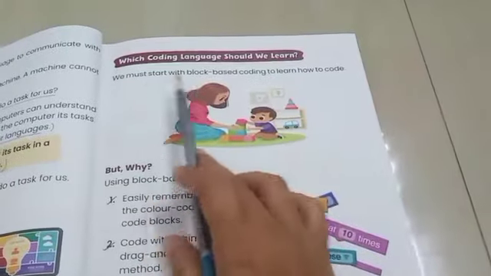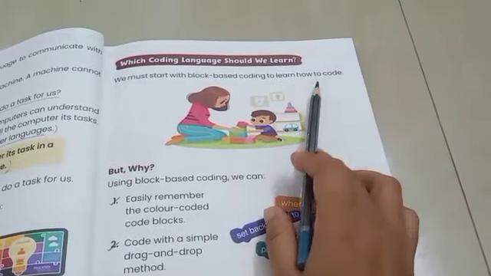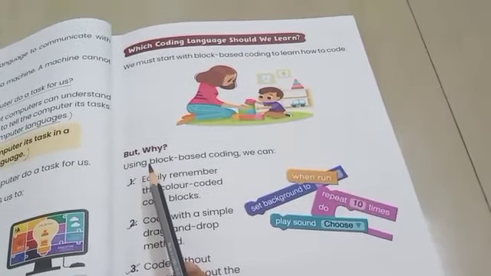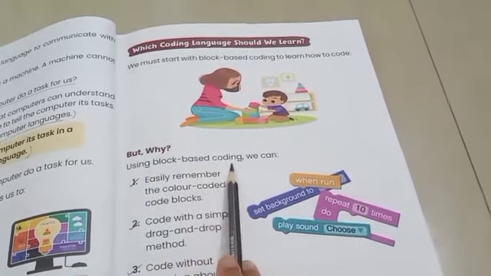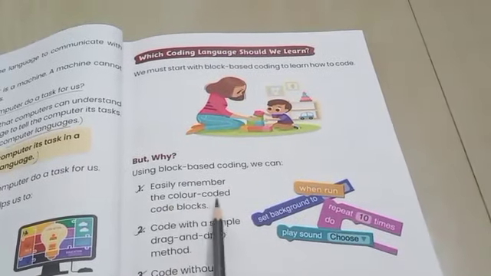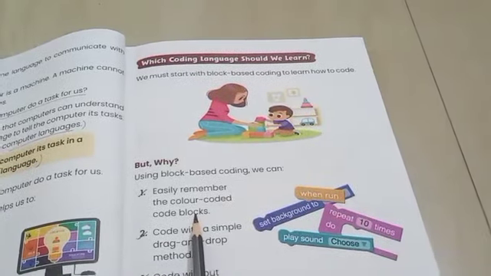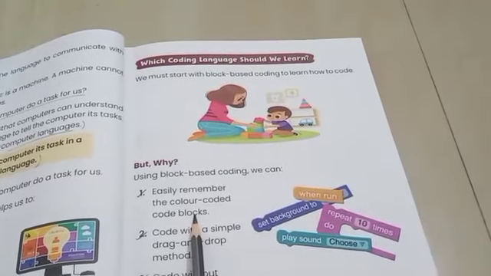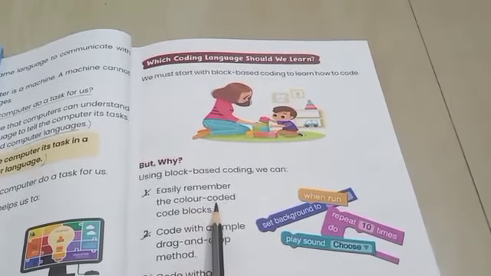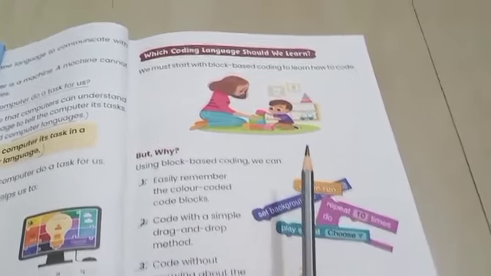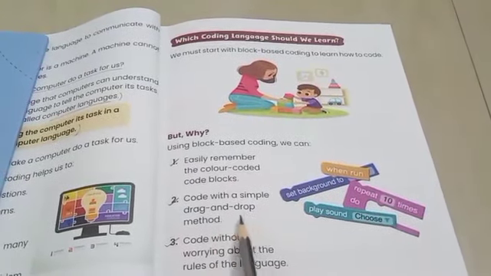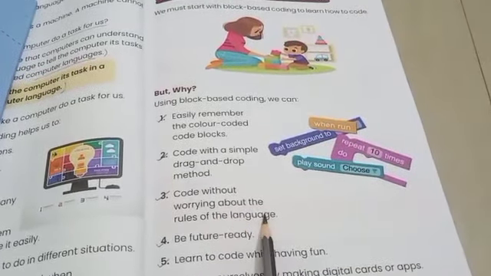Okay, now move to page number 3. We must start with block-based coding to learn how to code. But why? Why should we learn block-based coding? Using block-based coding, we can easily remember the color-coded code blocks. The code blocks are differently colored, so we can memorize the color-coded code blocks easily. Code with a simple drag and drop method. We can code without worrying about the rules of the language.